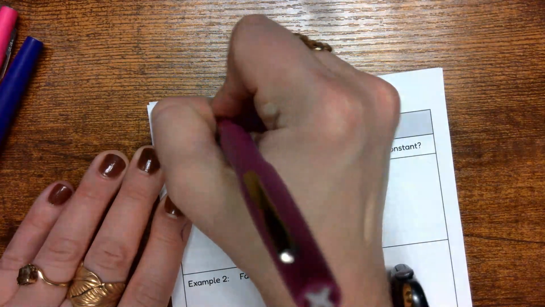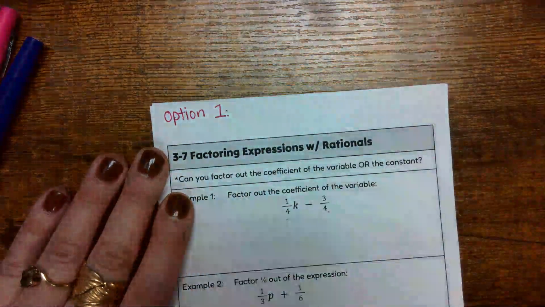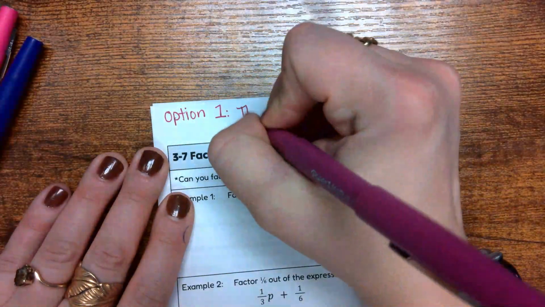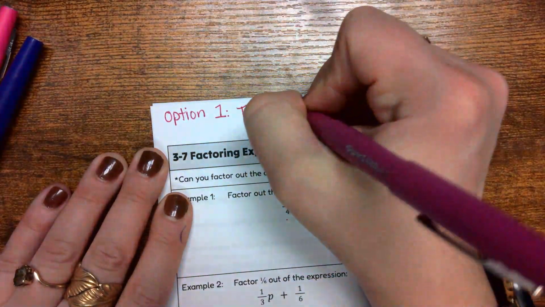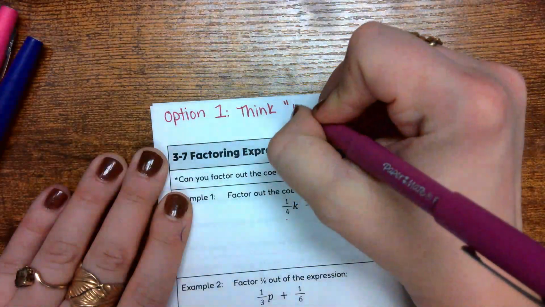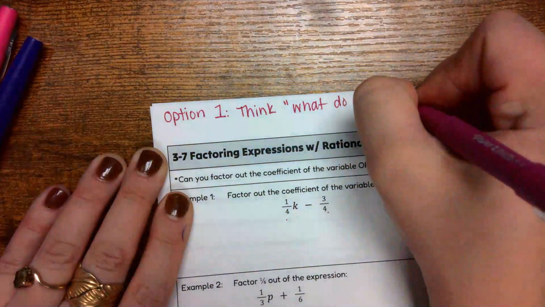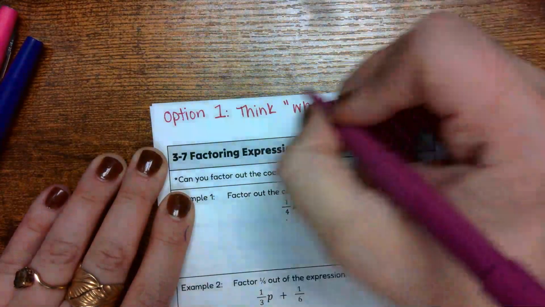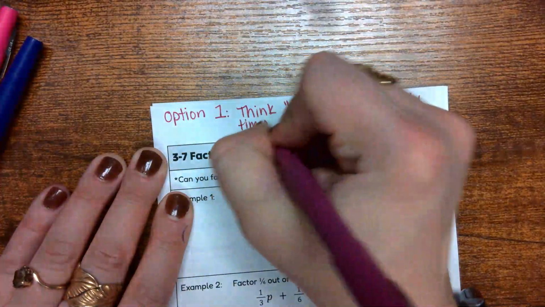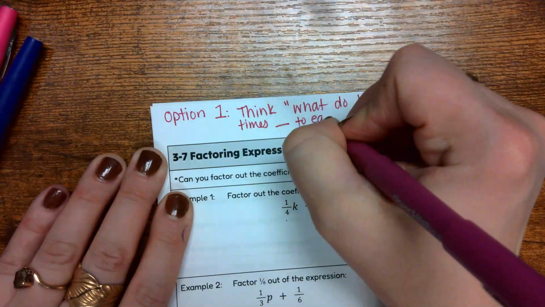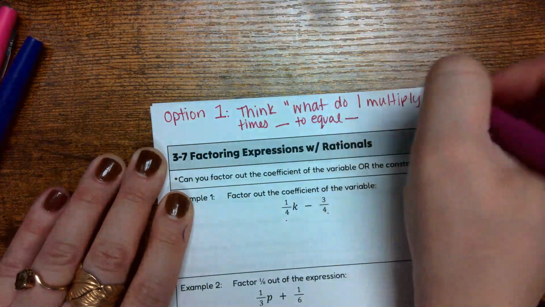Option one is going to be thinking about it like we did with whole numbers, and you're going to think, what do I multiply times this number to equal the other number?